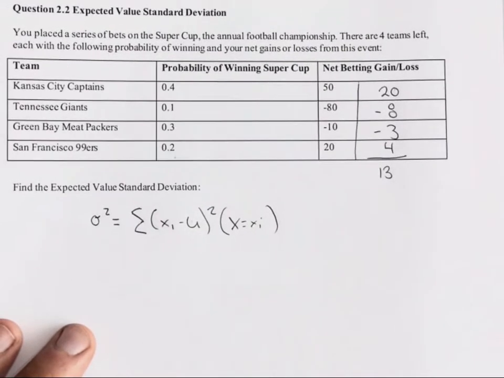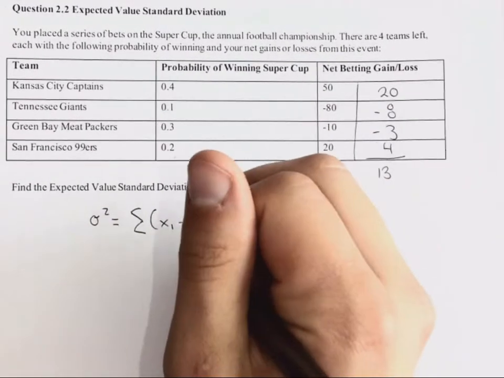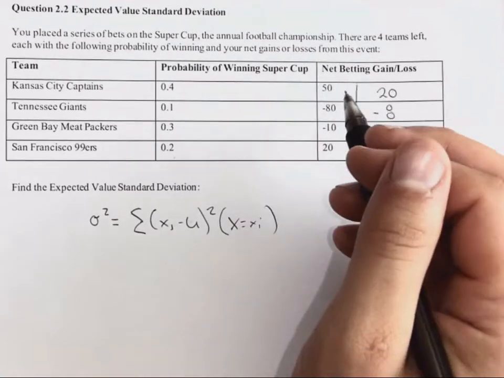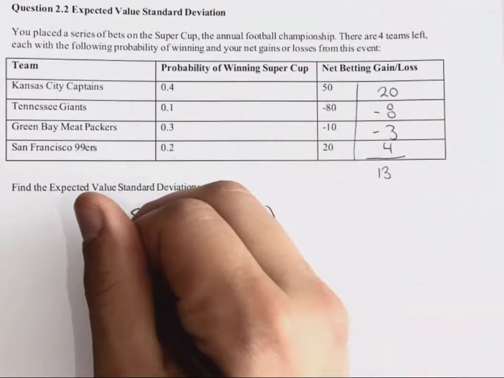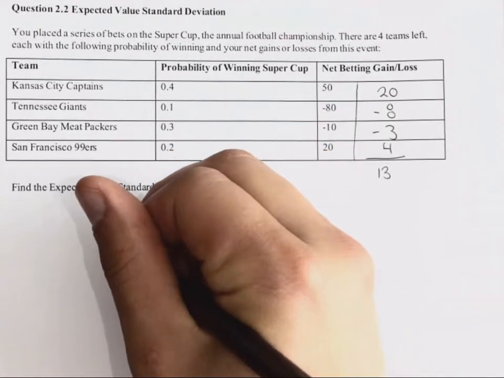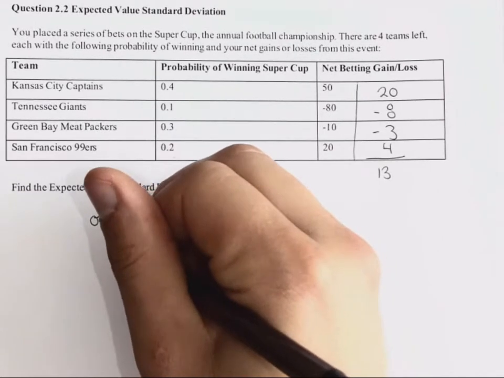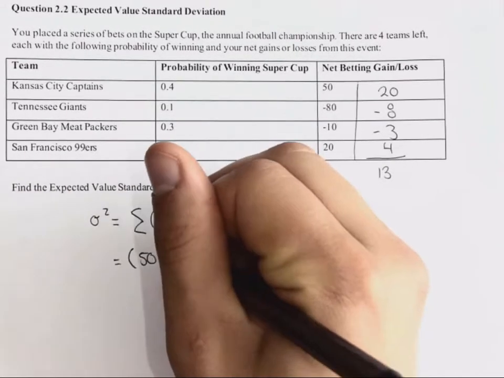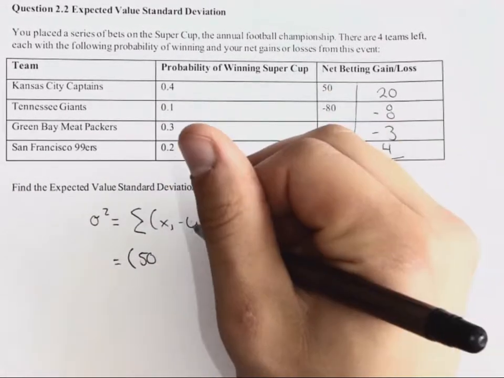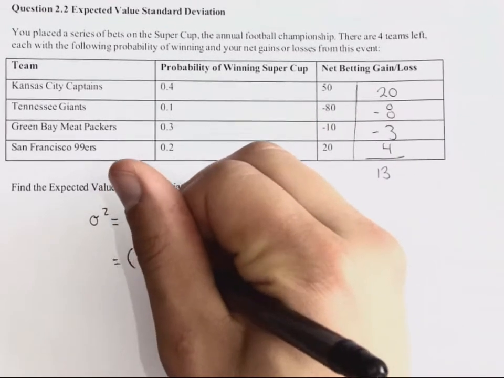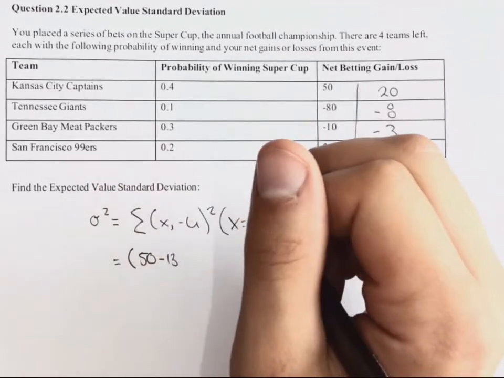So following along, we can take the difference of our outcome. Here, for the Kansas City Captains, we would have an outcome of 50. We have an expected value of 13.